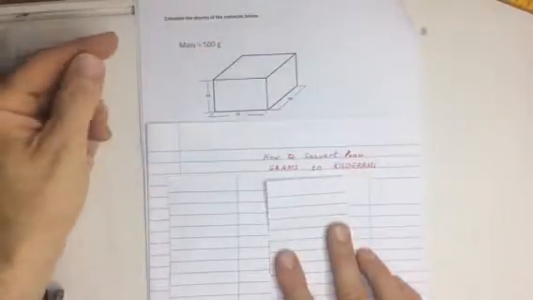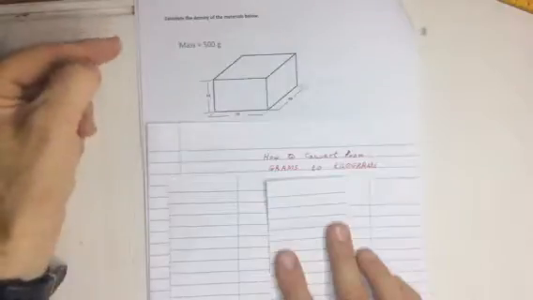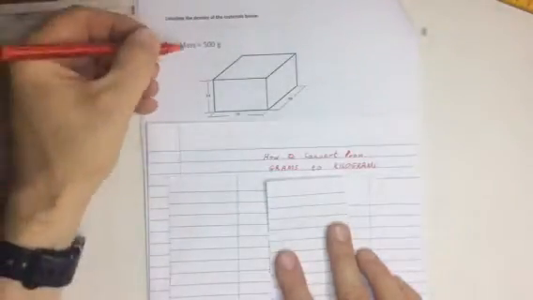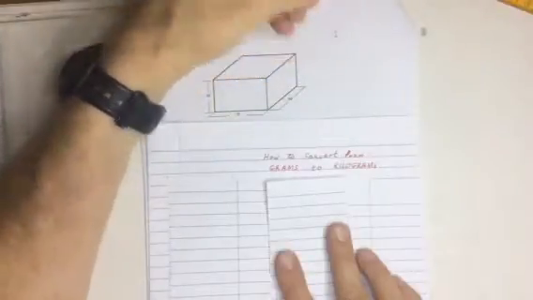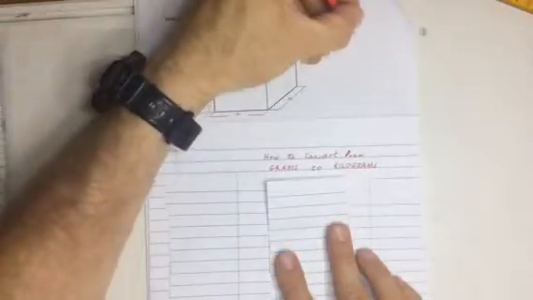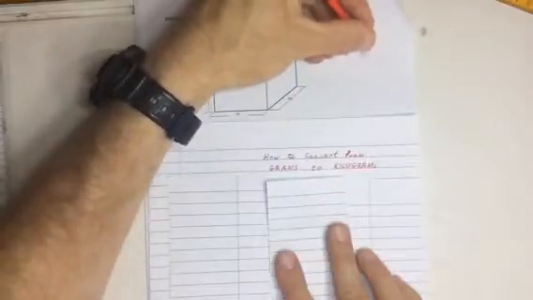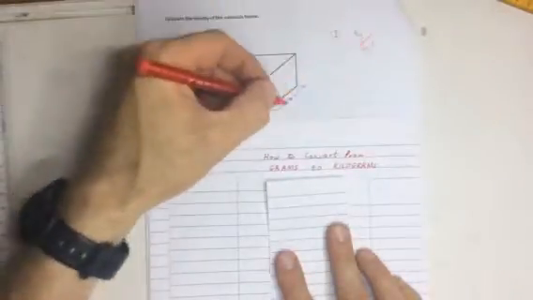Right, we're going to do a lesson on how to calculate the density of the material below. Just a few little things that I need to try and clear up with you guys. First of all, when we are doing density, the SI unit, Standard International Unit, is kilograms per meter cubed. In other words, I need to be using kilograms, not grams, and I need to use meters, not millimeters.